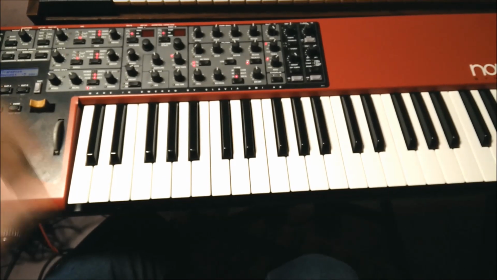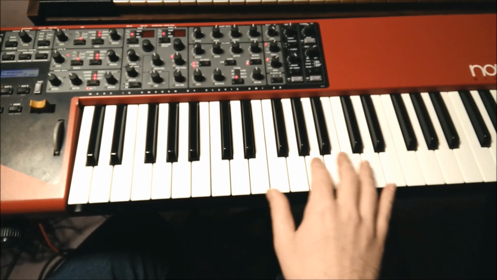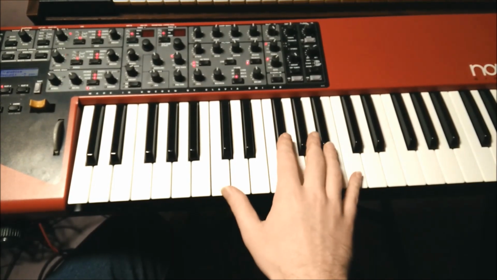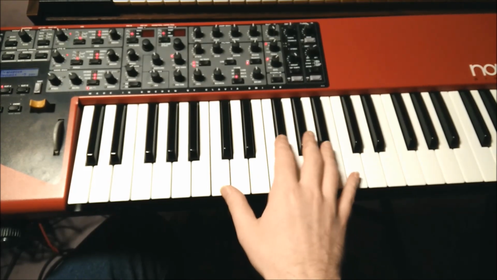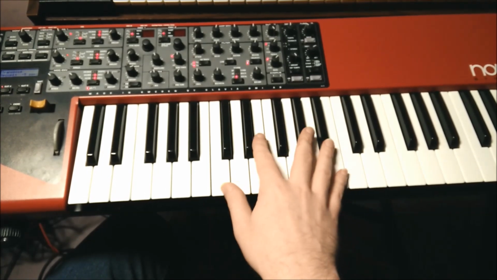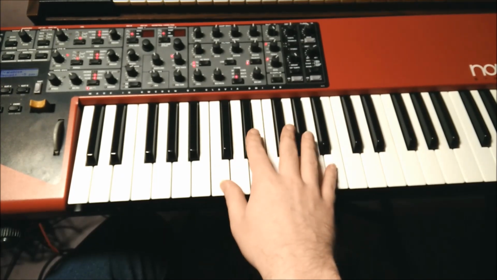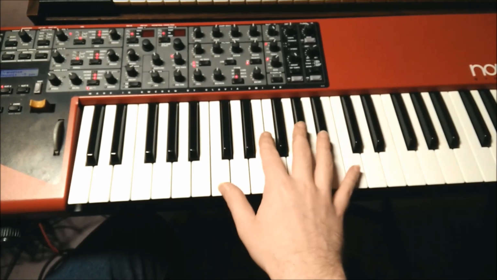Okay, I'm gonna try to do a quick intro to synthesis and music theory basics at the same time. Quickly, we'll see how it goes. So start with the keyboard. Most synthesizers have a keyboard. If they don't, you can usually hook a keyboard up to them.